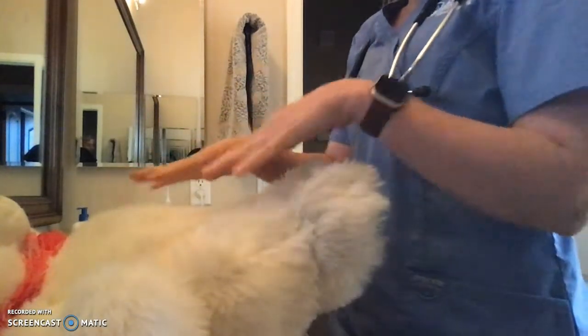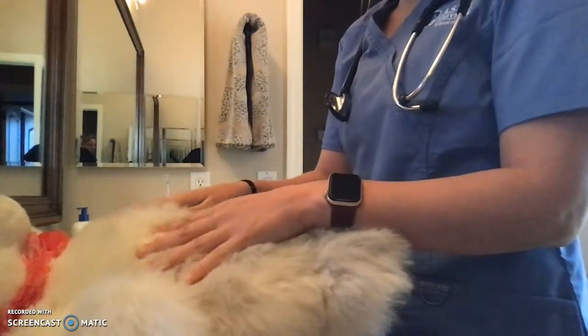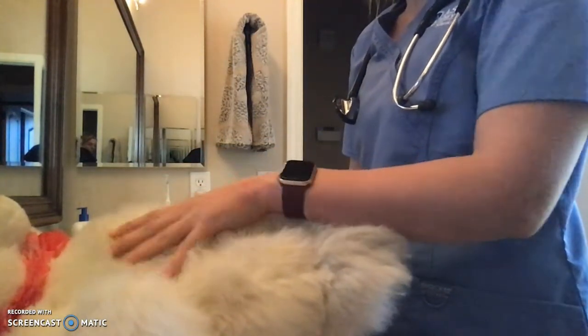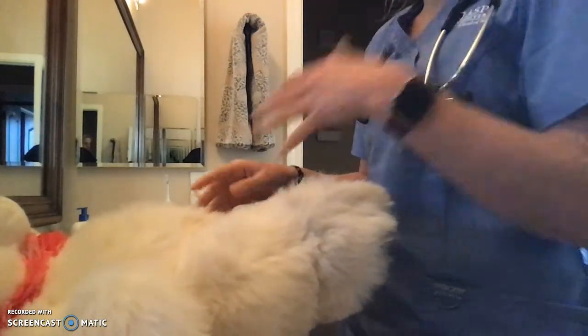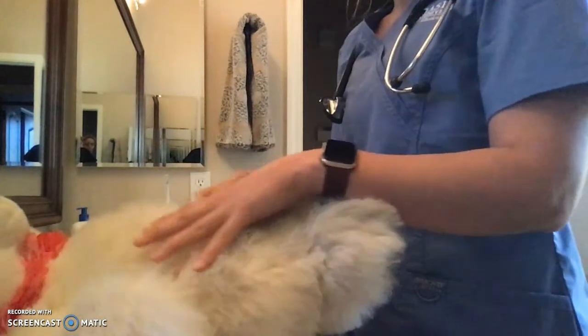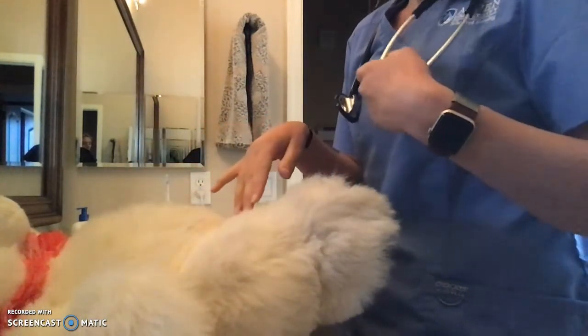So during the inspection, you're going to look and see if there is any bruising, any visible masses or hernia, or if the patient does have a wound, you'd want to assess the wound. Any ostomy or urostomy care, you would be assessing that as well.